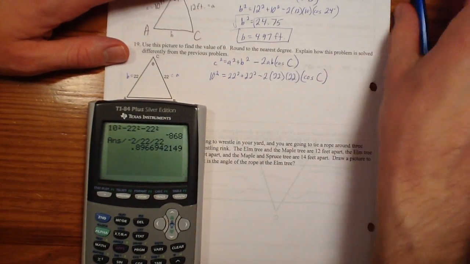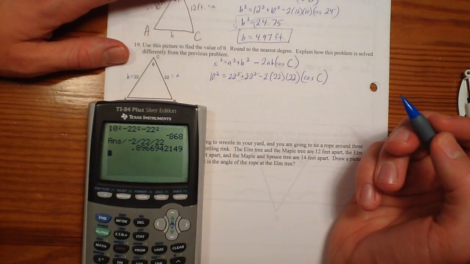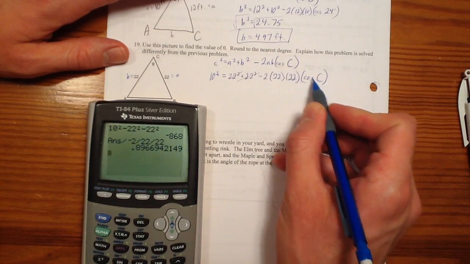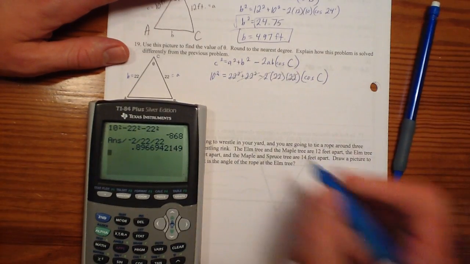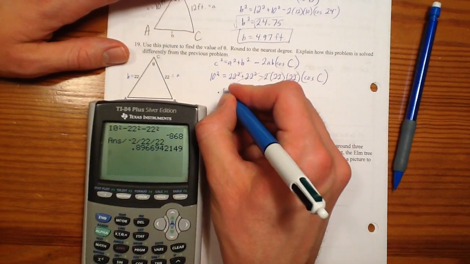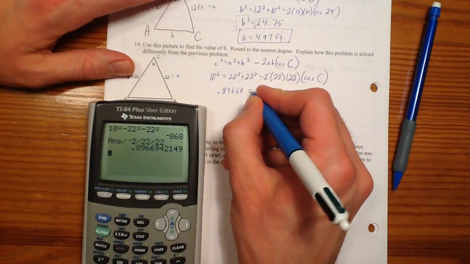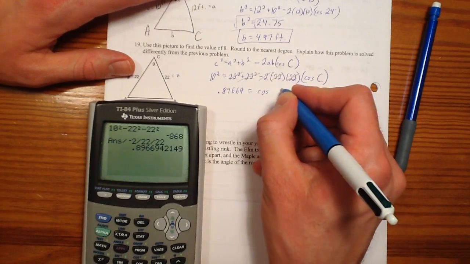Up until this point, we moved this one over and this one over by subtracting. Then because all three of these were multiplied to this term, we divided them out. And now we're left with 0.89669. I'm going to stop that there. You should use a few decimal places, more than the customary 2.